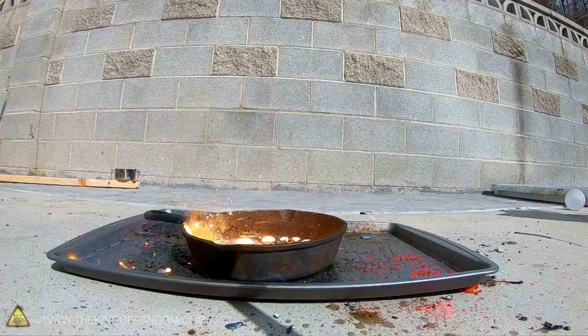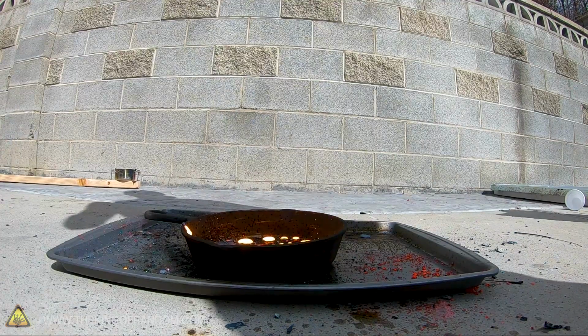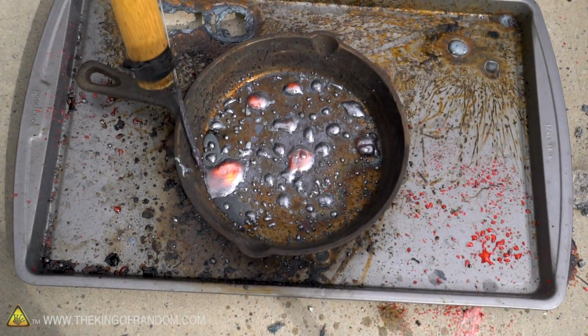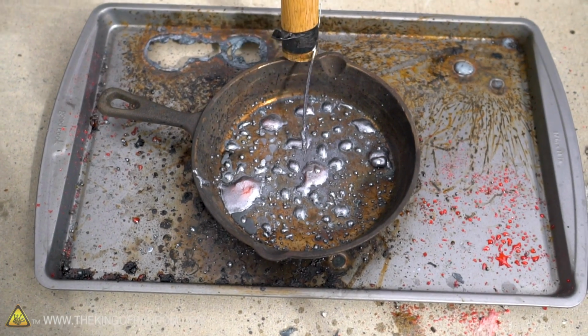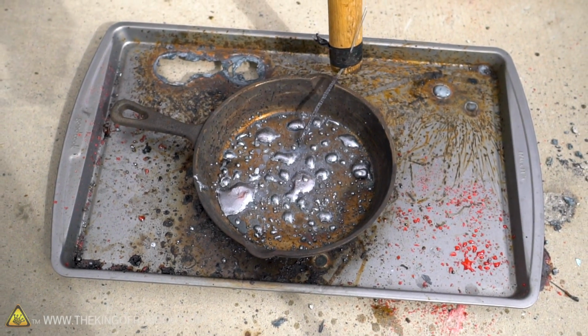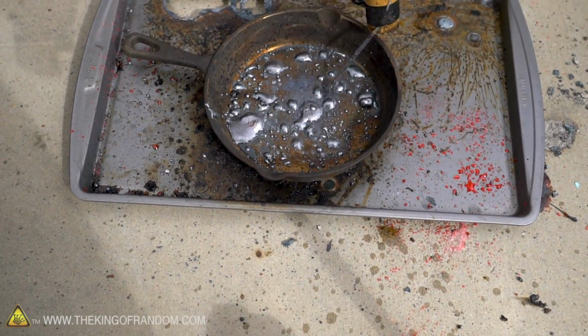Yes. Ooh, that's exciting! And look at the cast iron pan, which I believe now has steel welded to the bottom of it. Holy cow. Hey, that spot came off. Maybe all of them will. That's how hot it was.